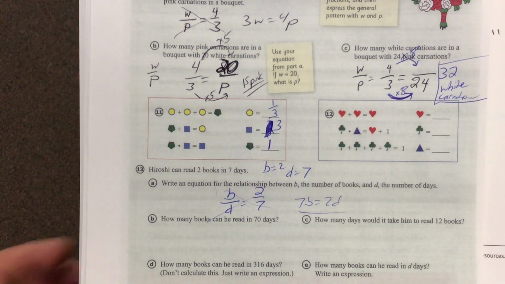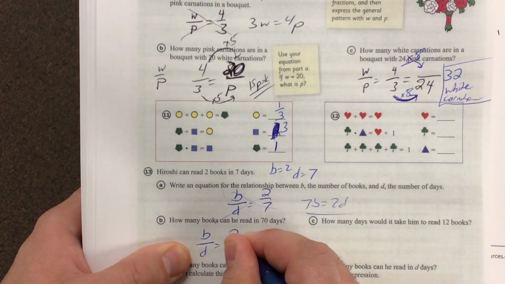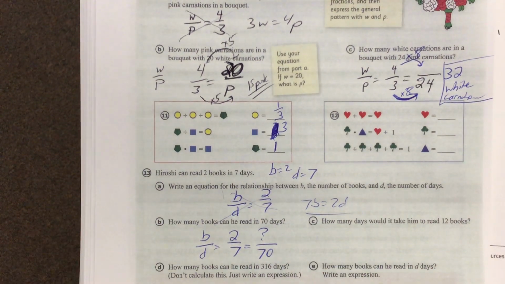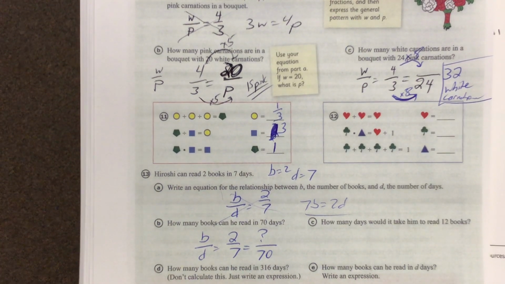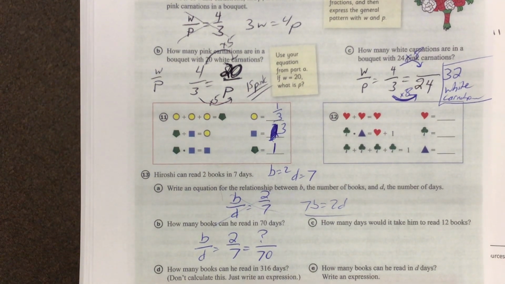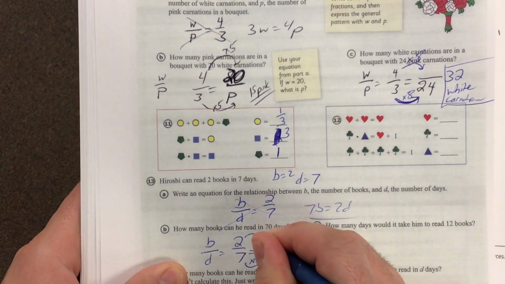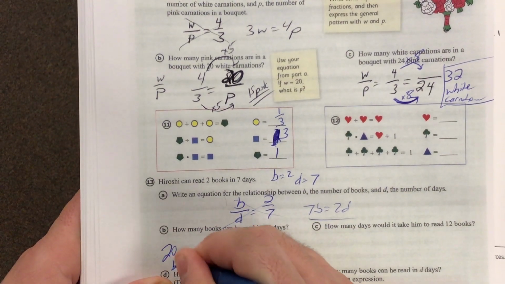Question B, how many books can you read in 70 days? So books to days. 2 books in 7 days. How many books in 70 days? 10 books? No, 20. It's times 10. I think that's what you're referring to, Devin. Yeah. 2 times 10 is 20 books.